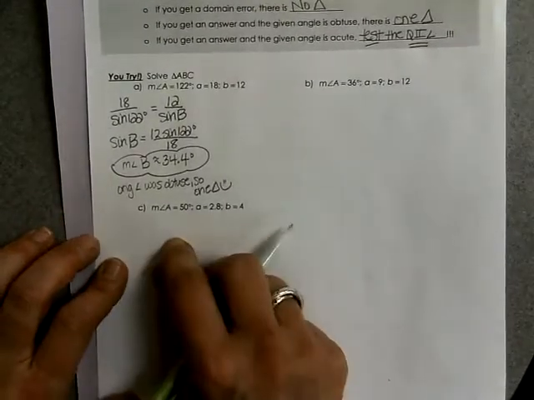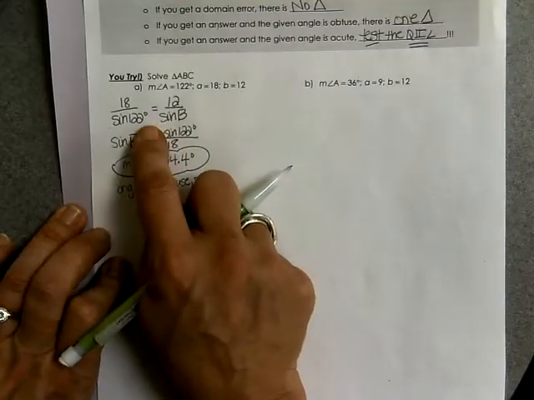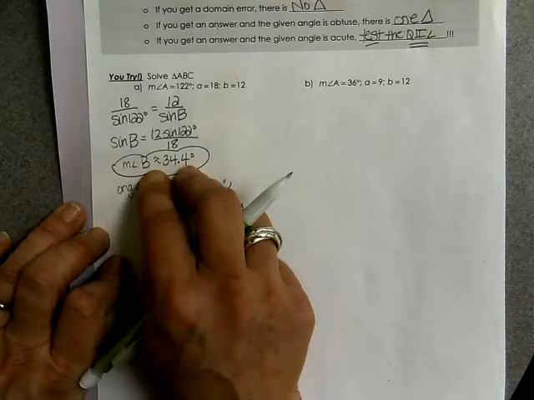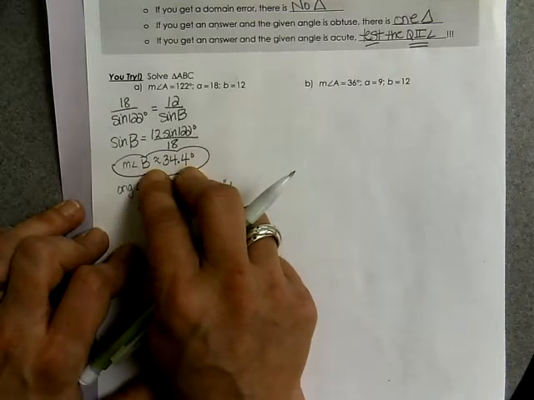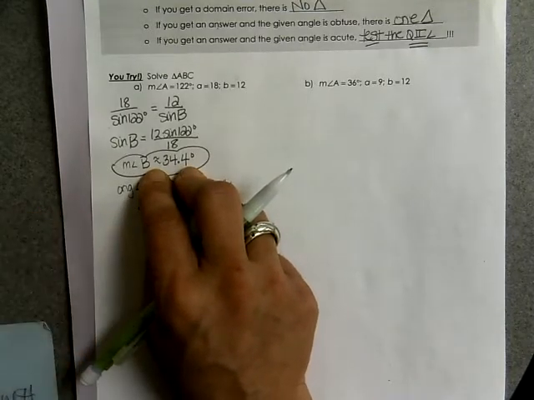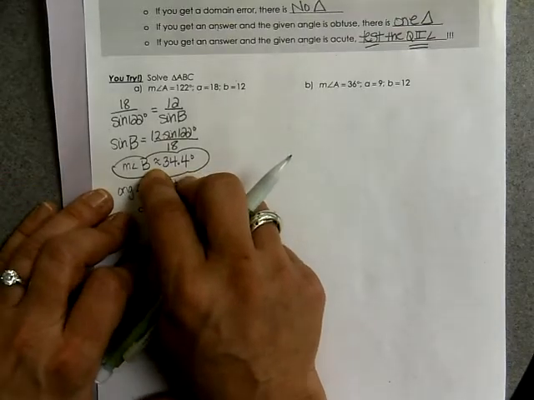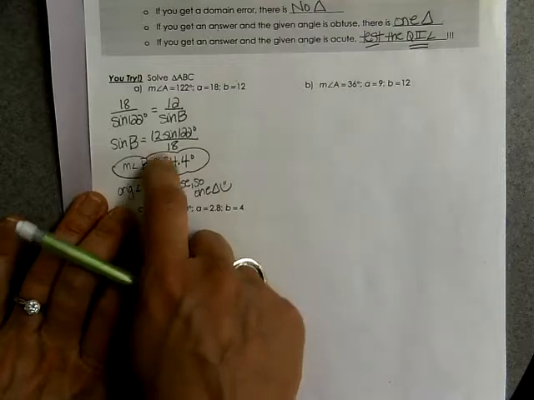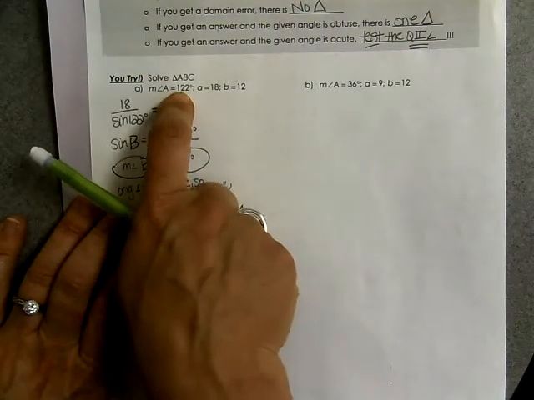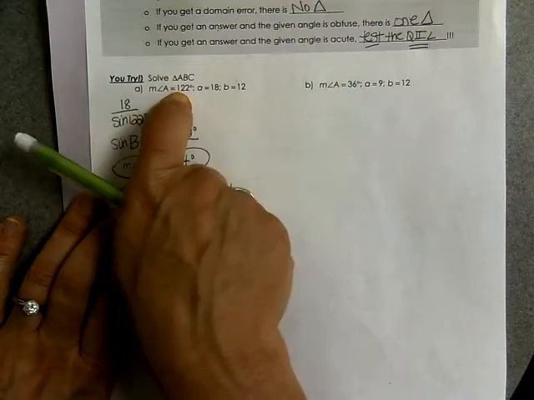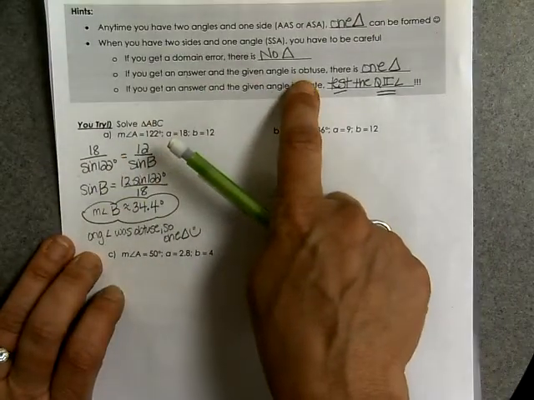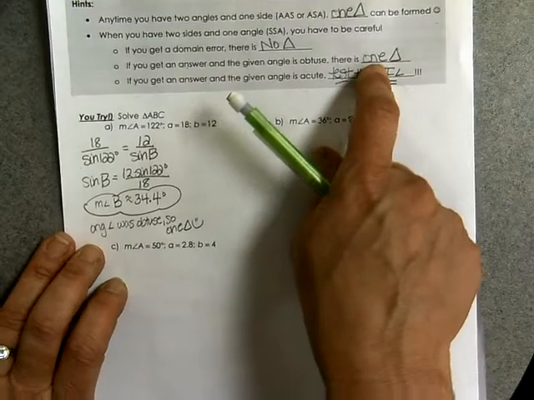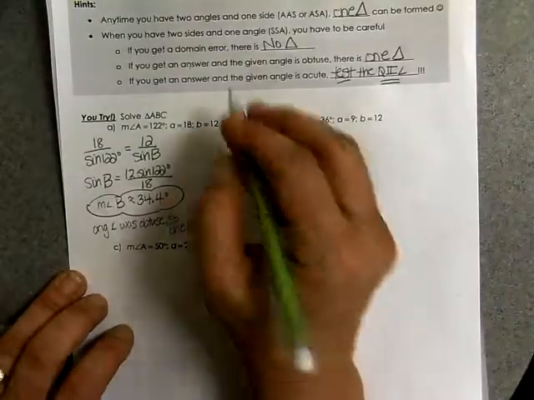Okay, so I have the first portion of this. I set up my proportion, and I'm able to get an answer. I find that the measure of angle B is 34.4 degrees. Because I'm able to get an answer, and this of course was an SSA case, I look at my given angle. I see that my given angle is obtuse. So since my given angle is obtuse, I know that there's only one triangle. So then I can proceed and find the other pieces.